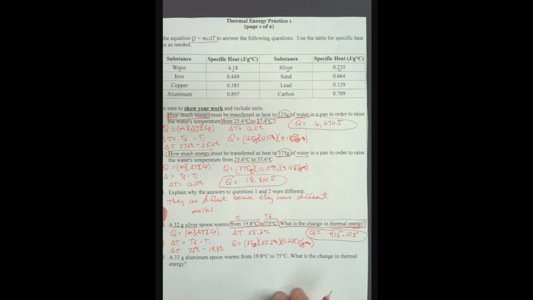So let's do the same thing here for question 5. And again, question 5 kind of works like questions 1 and 2 did. I have a lot of similar information. Let's read through this. A 32-gram aluminum spoon warms from 19.8 degrees Celsius to 75 degrees Celsius. What is the change in thermal energy? So I know I'm trying to find the change in thermal energy again. And look, you guys, I'm dealing with the same mass that I did in question 4. I'm dealing with the same change in temperature that I did in question 4.